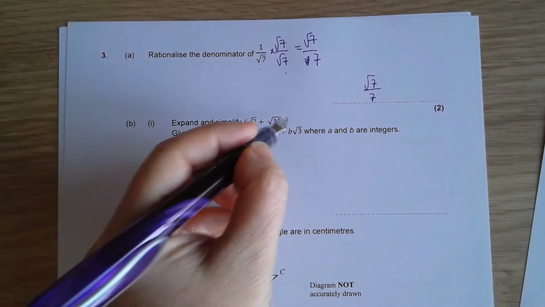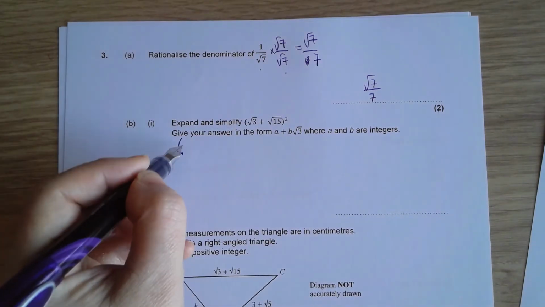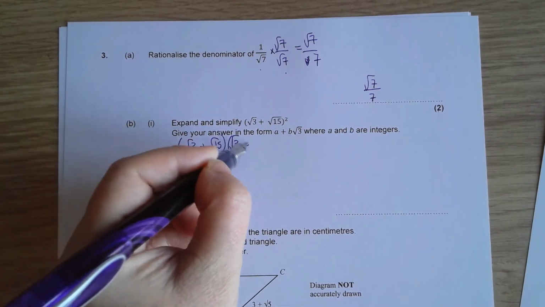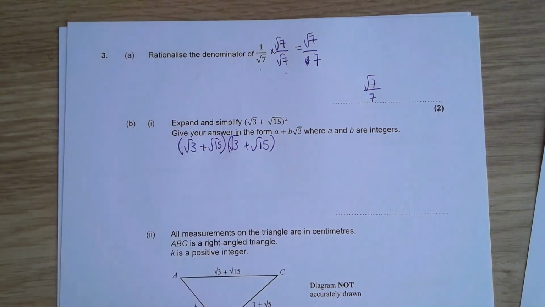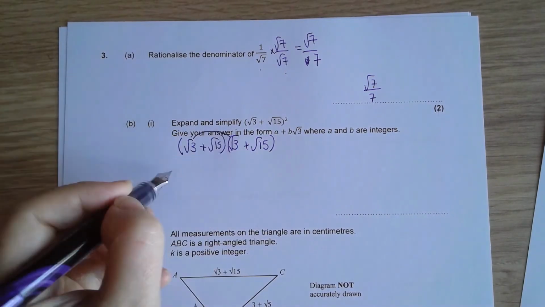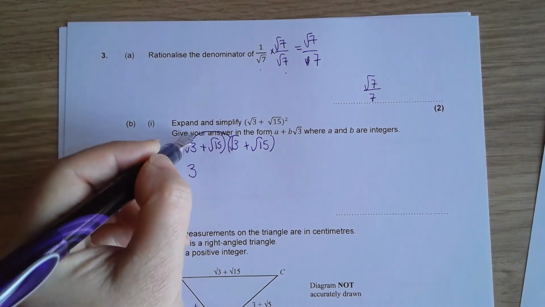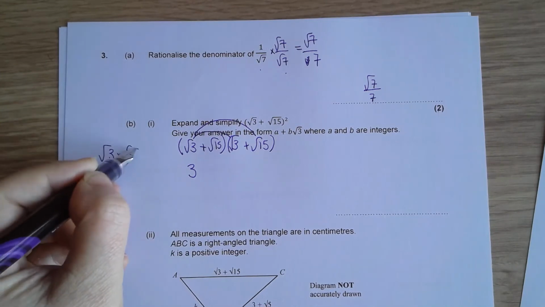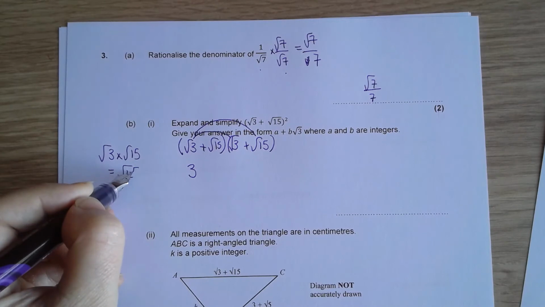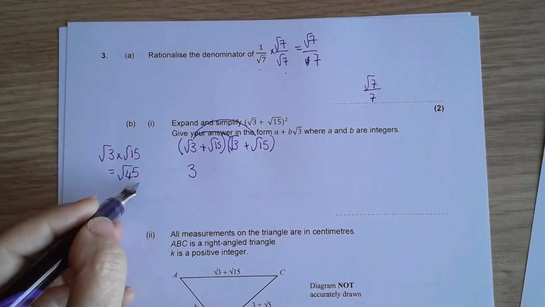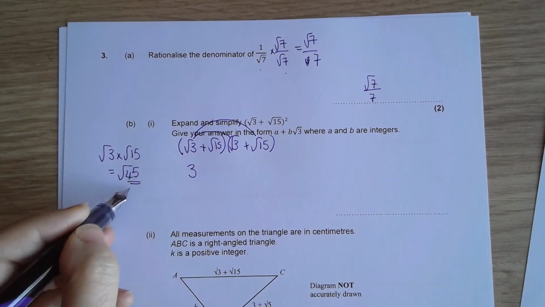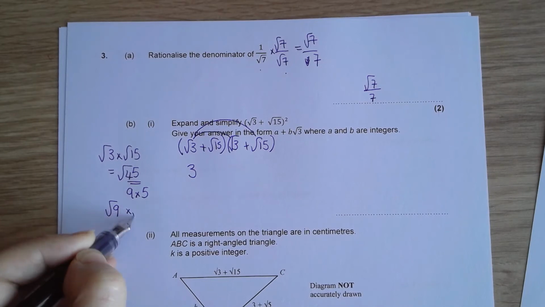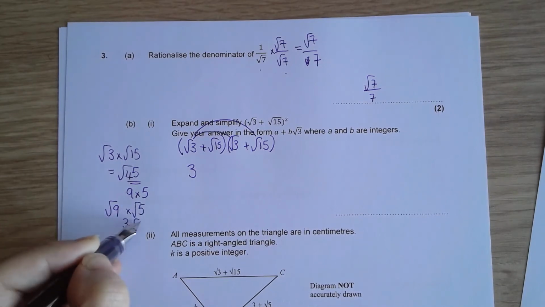We're asked about squaring, so when we square something, we multiply it by itself. It's really good practice to make sure you write out the double brackets. Then we're going to use the FOIL method. Root 3 times root 3 is 3. Root 3 times root 15 is root 45. Now I'm going to simplify that because I know that root 45 is the same as 9 times 5. So that's root 9 times root 5, and root 9 is 3, so it's 3 root 5.